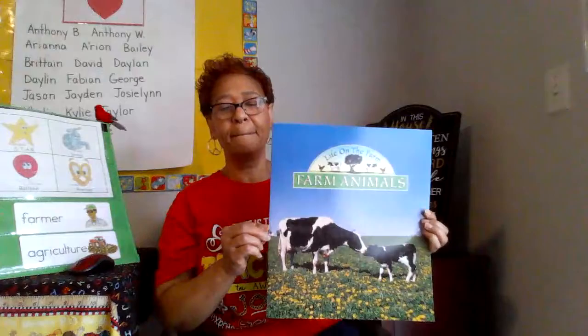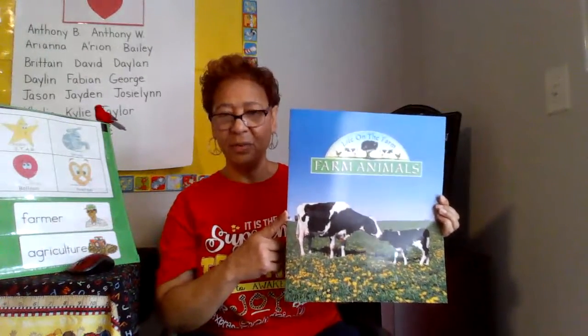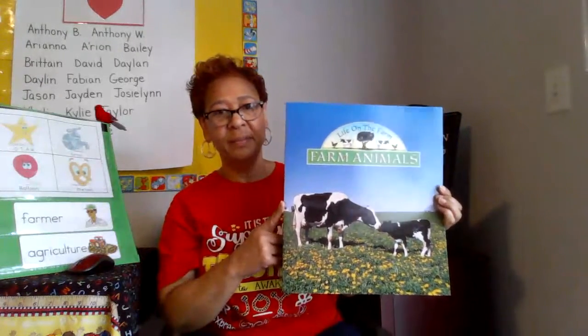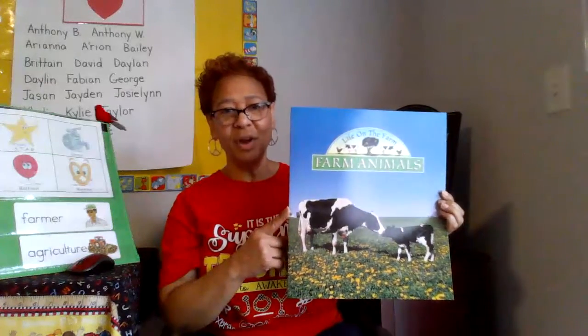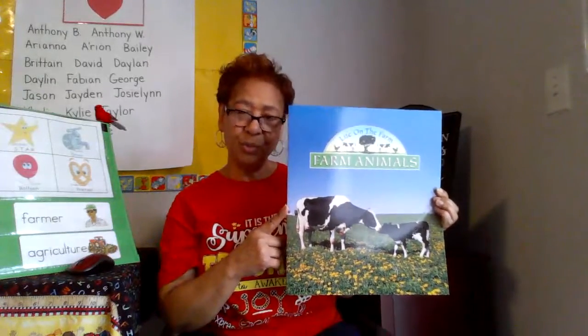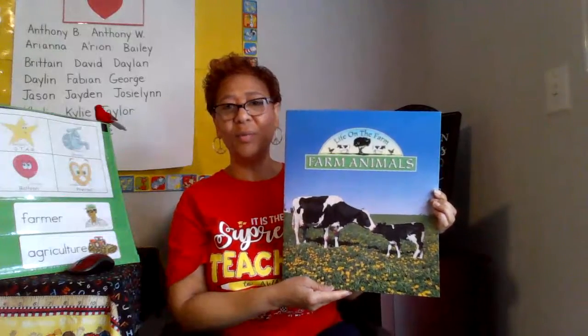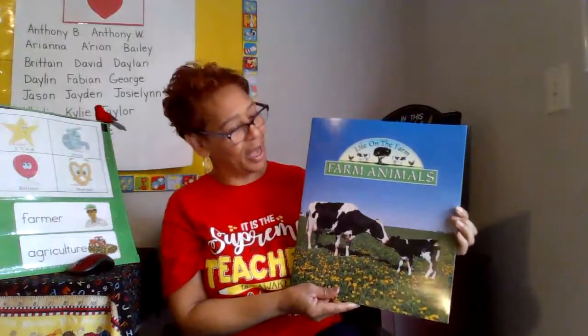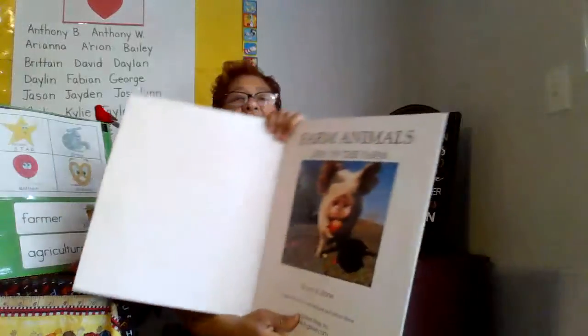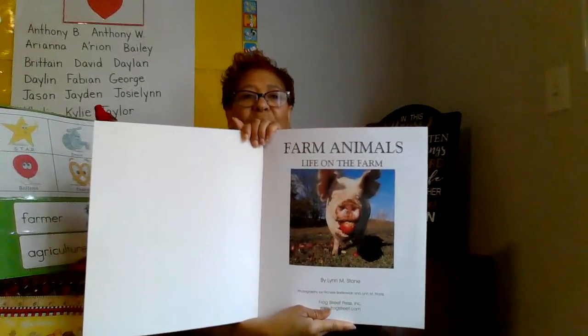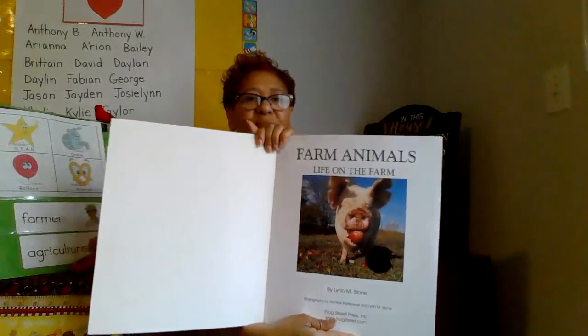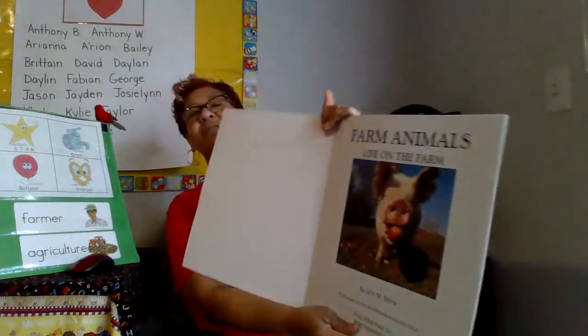So this is the cover of our book. Looking at the cover of the book gives us a lot of information about what the contents of the book will have. The title says Farm Animals, so we can assume, right, that this book is about what? Farm animals. You got it. So let's open it up. This is the cover page, Farm Animals. Life on the farm.